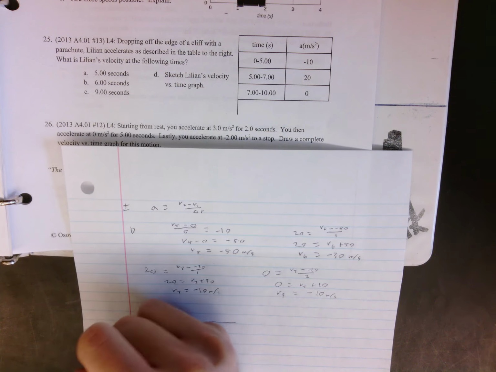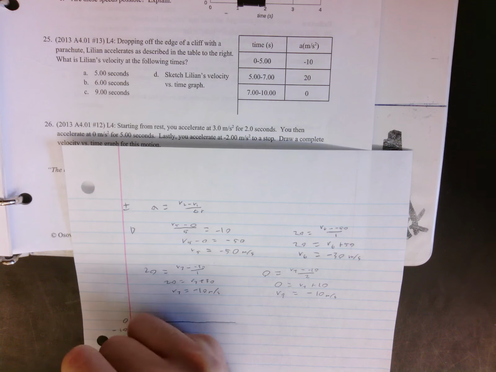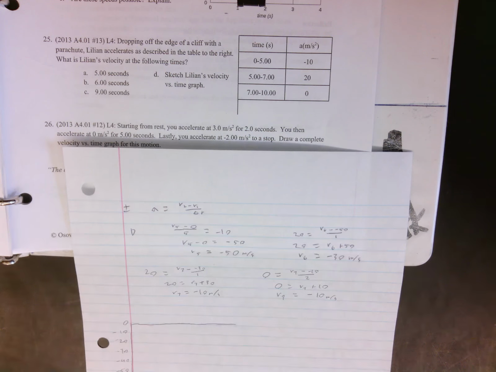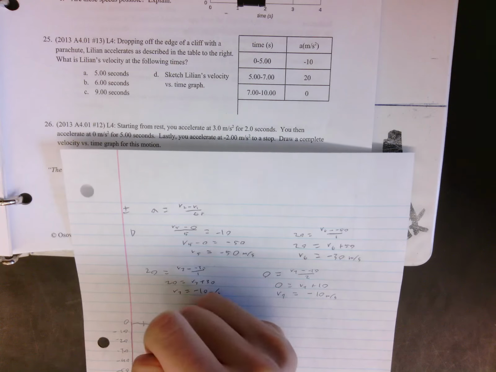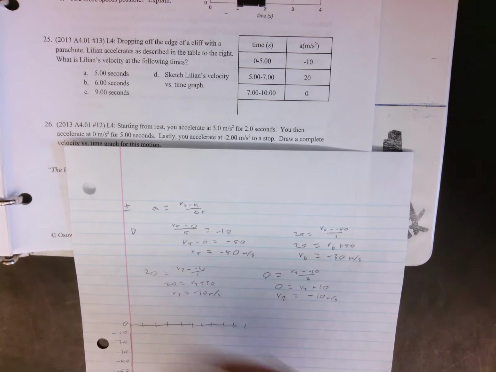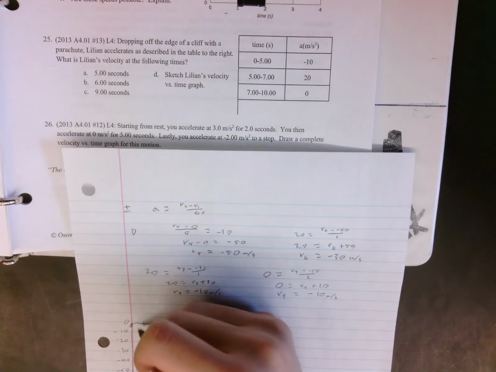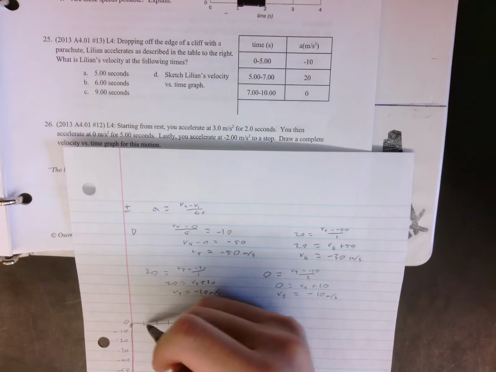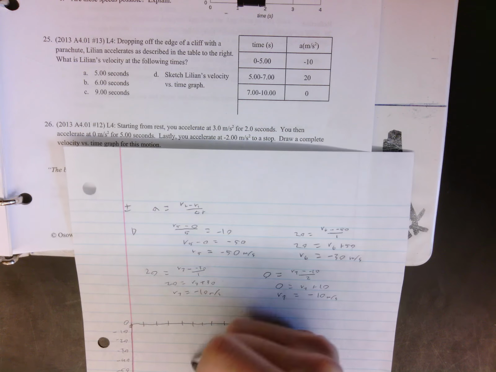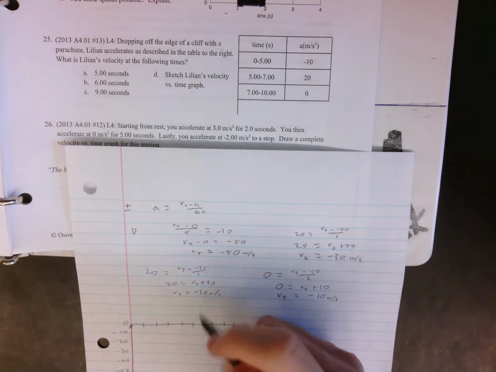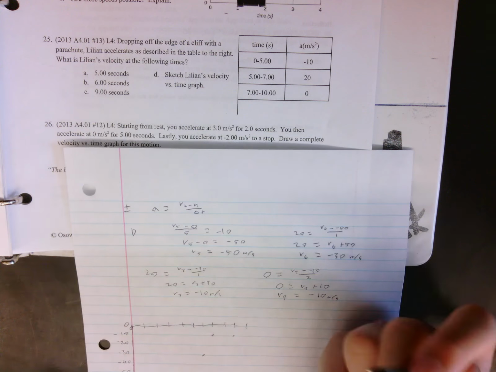From 0, negative 10, negative 20, negative 30, negative 40, negative 50, and 1, 2, 3, 4, 5, 6, 7, 8, 9, 10. And so you just plot the points. So at 0 seconds, that's a velocity of 0. At 5 seconds, that's a velocity of negative 50. And at 6 seconds, that's a velocity of negative 30. At 7 seconds, that's a velocity of negative 10. And at 9 seconds, that's a velocity of negative 10 as well.